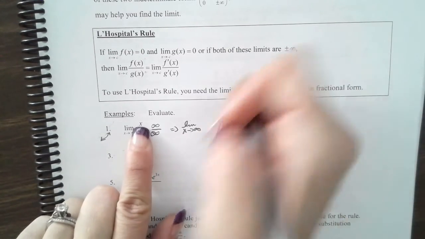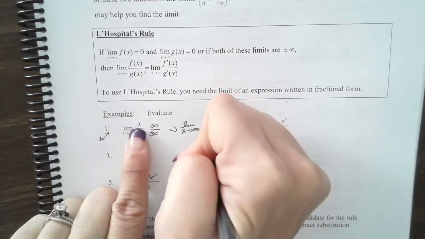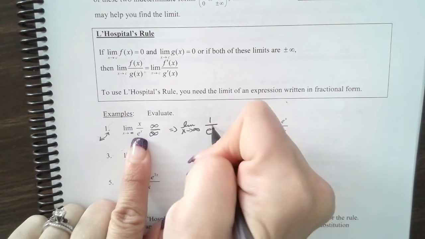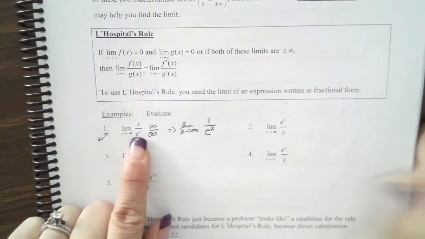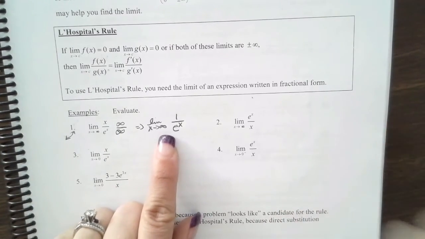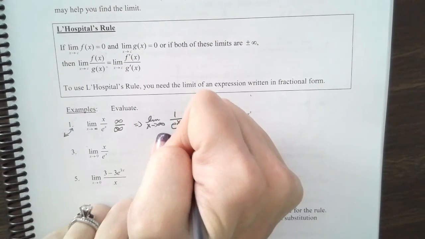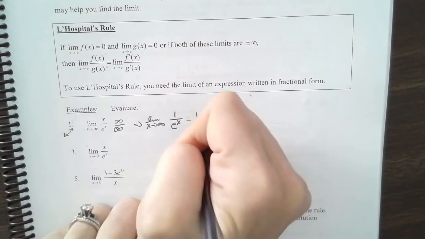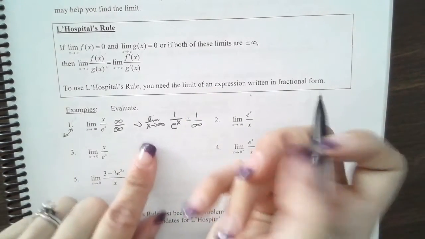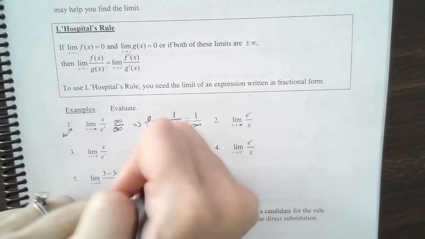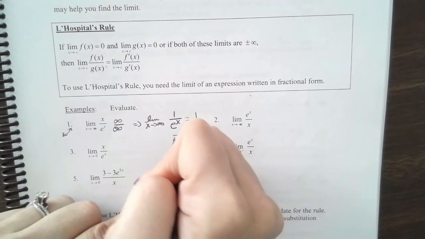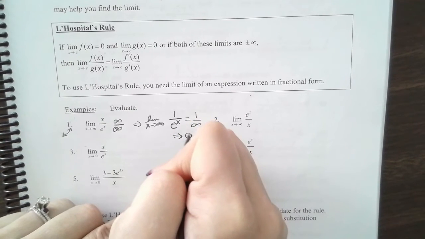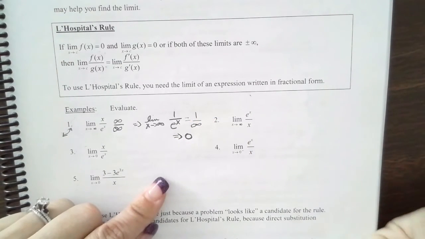The derivative of x is 1, and the derivative of e to the x is e to the x. Now if we plug in, we would get 1 over infinity. Well, 1 over infinity is a very, very small number. So if we go down to the smallest number, what do we get, guys? We get 0.